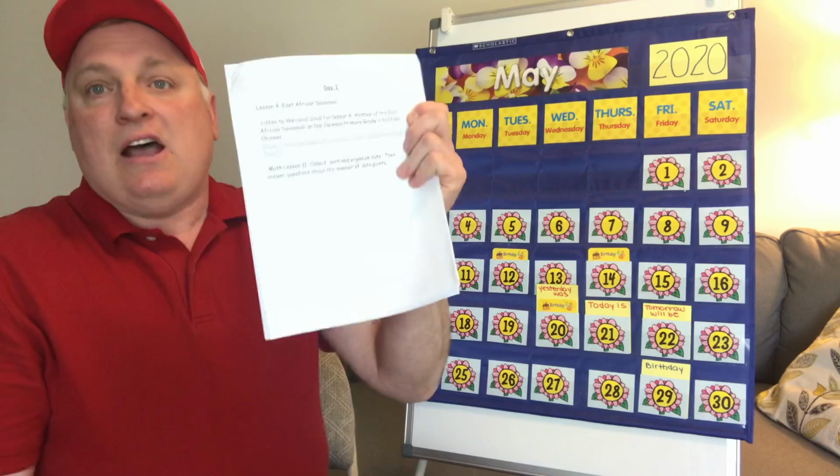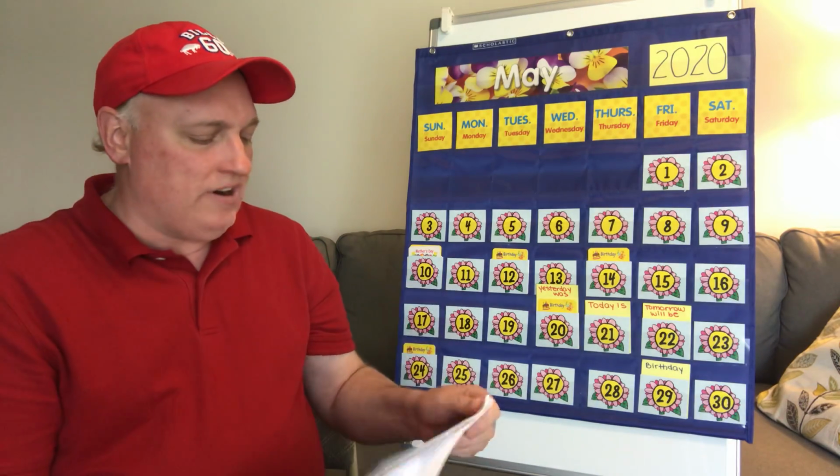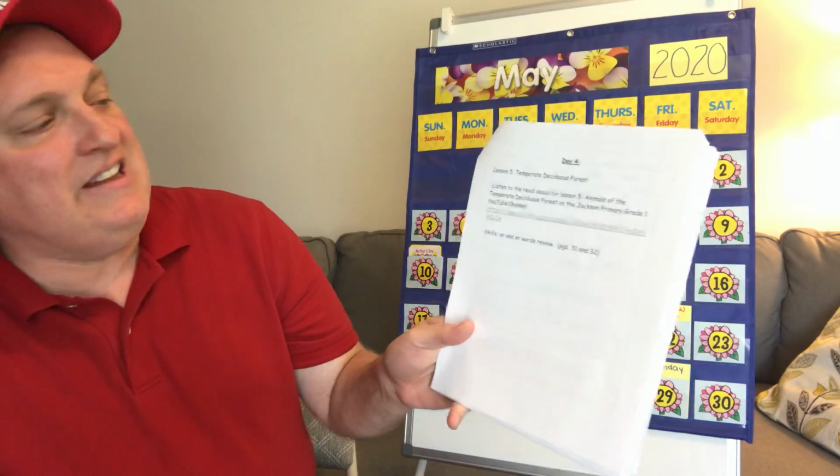Last thing for today, boys and girls, is our Animals and Habitats packet. We did days 1, 2, and 3. So today would be day 4 on our Animals and Habitats section. And today it says the temperate deciduous forest. Can you guys say that with me? Temperate, repeat after me. Temperate, deciduous forest. Okay? Can you say that again?